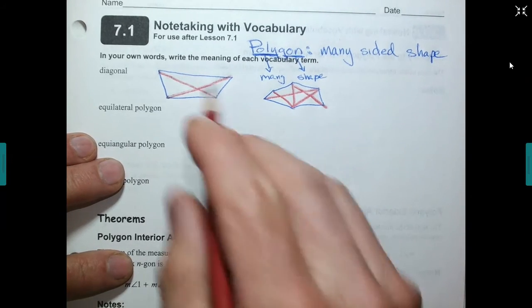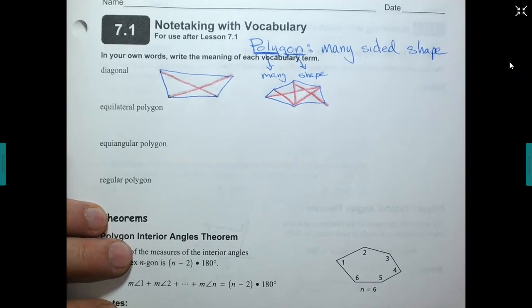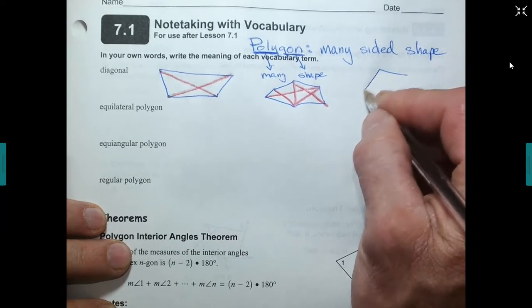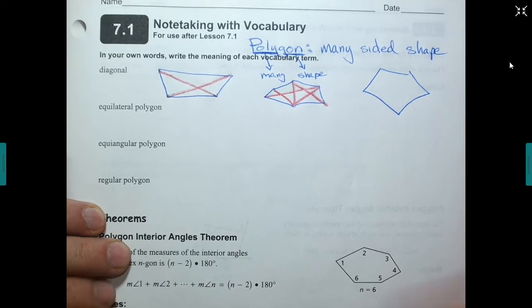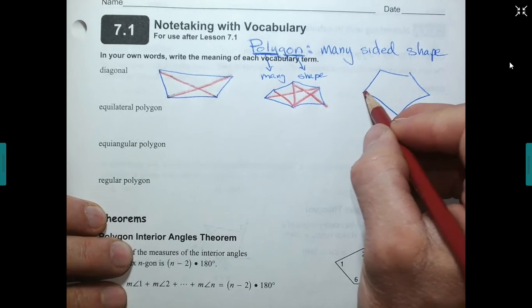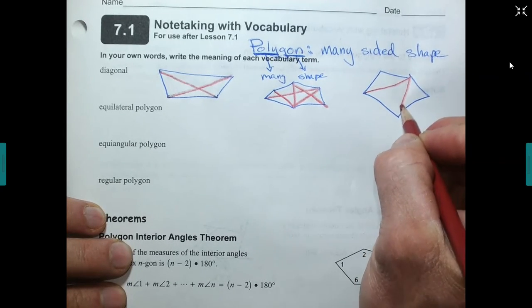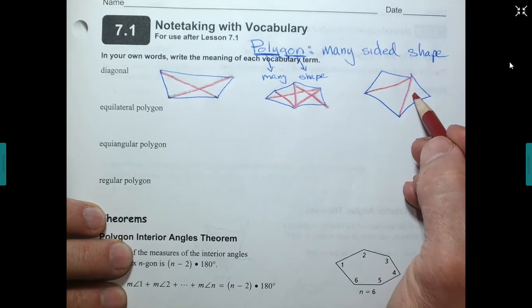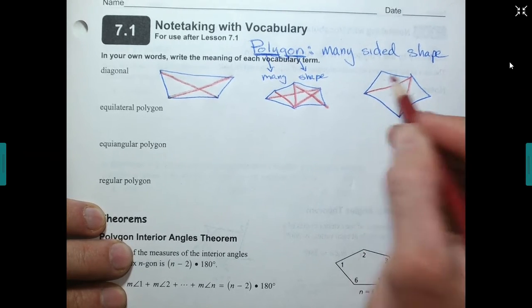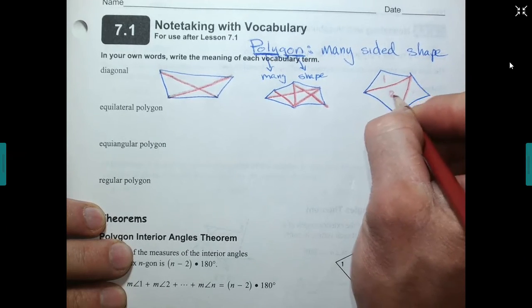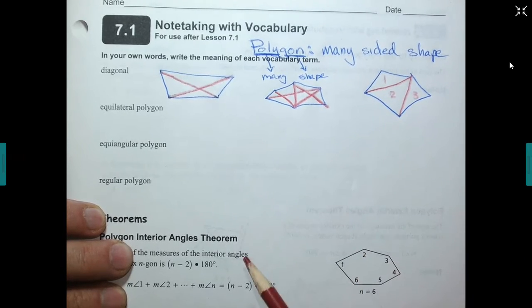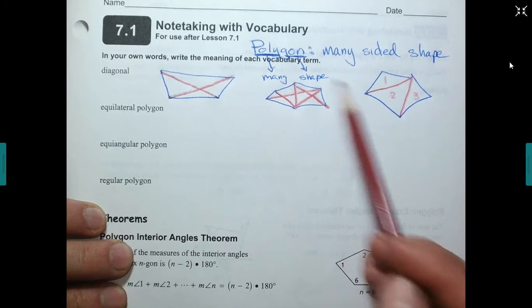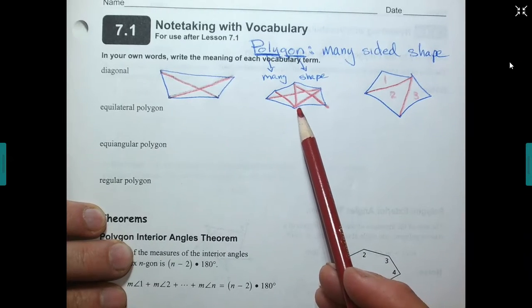But what we're specifically looking for is how many triangles can you make in one. So there I've got two diagonals, and what it makes is 1, 2, 3. It makes 3 triangles, and you'll see why that matters later. So we're not going to be doing these diagonals all over the place, but that is a diagonal.